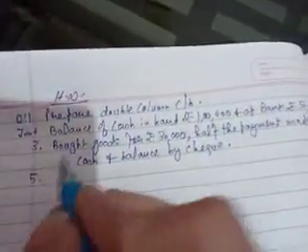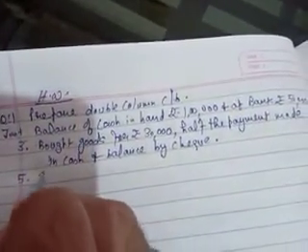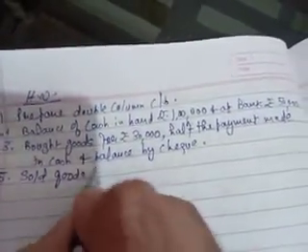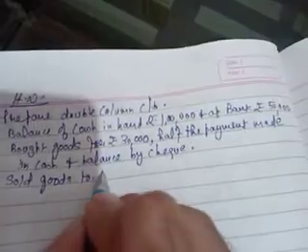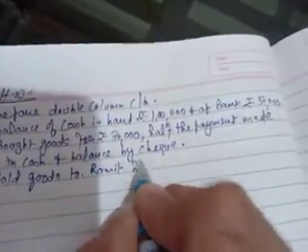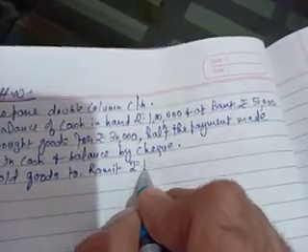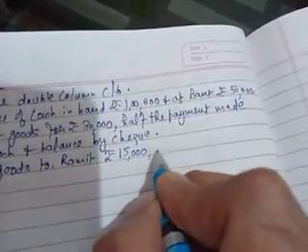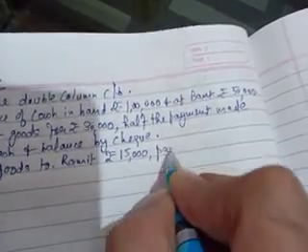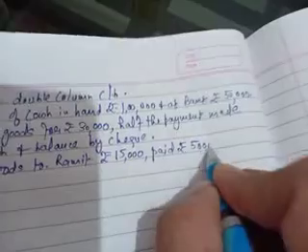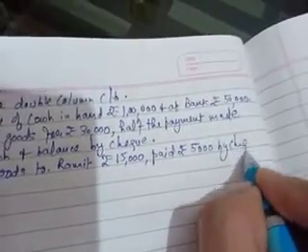April 5th, sold goods to Ramit rupees 15,000, paid rupees 5,000 by check.